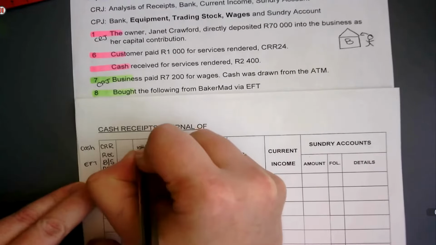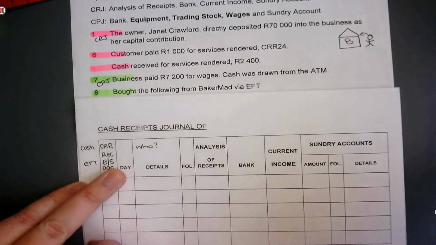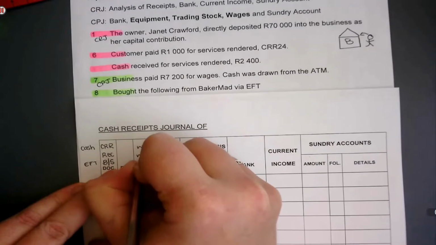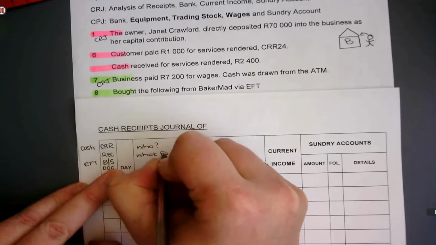The day is the date. Details is who did you receive money from? That would be the first price. If you don't know that, then what was it for? Why did you receive the money?